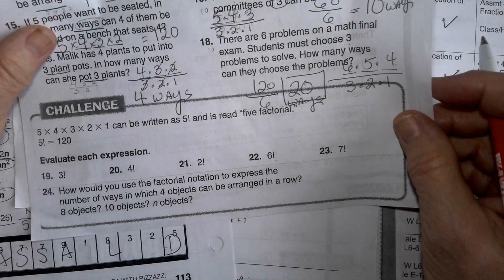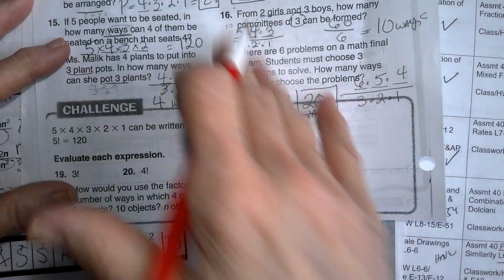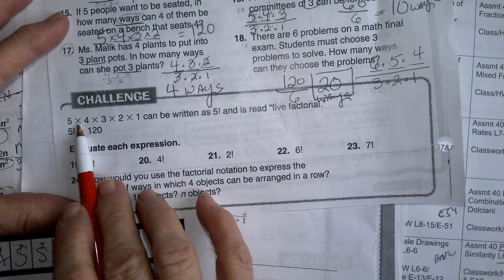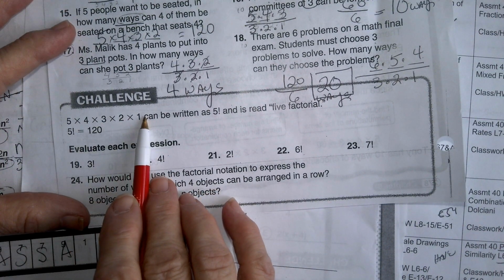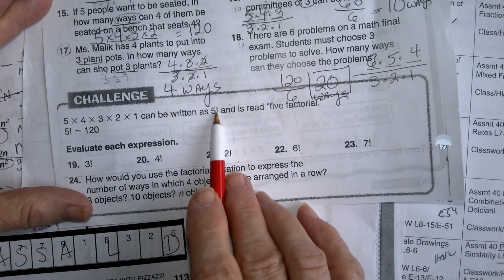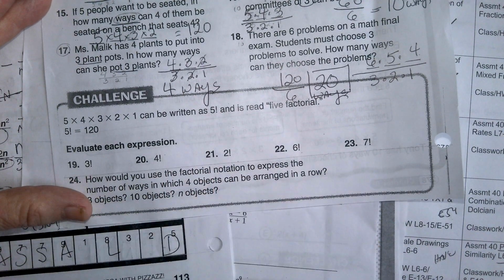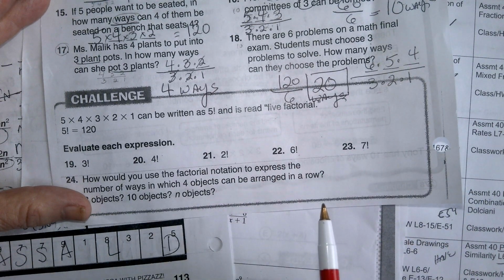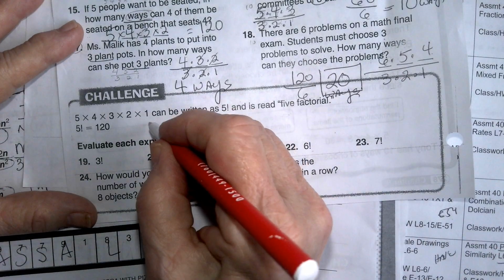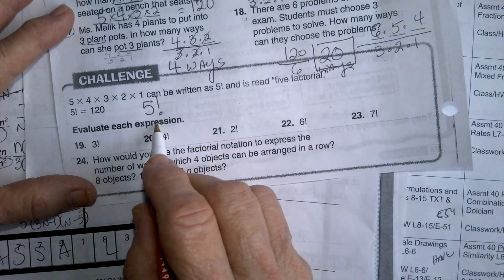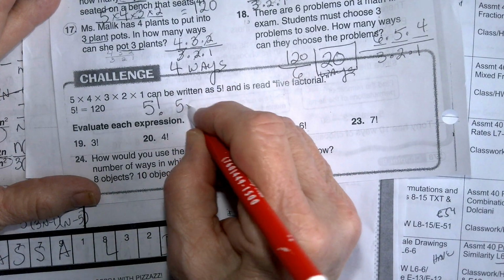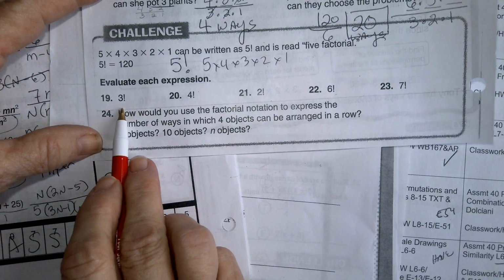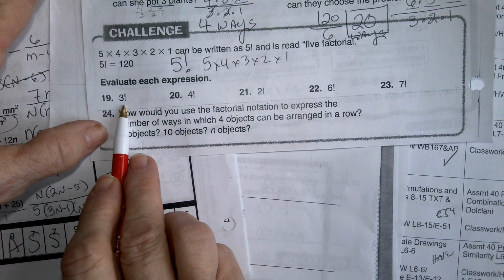But there was something that I was going to say yesterday, but it didn't work for these problems. On the challenge page, if you have 5 times 4 times 3 times 2 times 1, it could be written as 5 with an exclamation mark, and it's read as 5 factorial. So when you see something like this, you just start with that number and go, okay, 5 times 4 times 3 times 2 times 1. That's it.